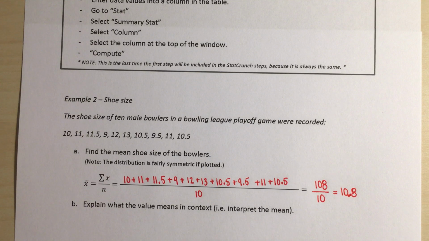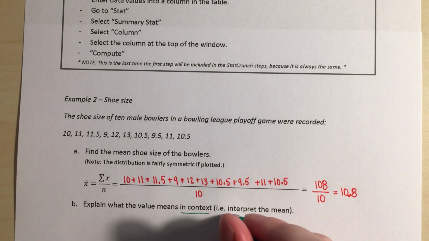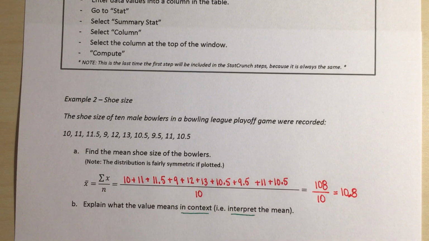Right, so we're going to see a lot in this chapter, in the next chapter. Explain what this value means in context. So we're going to see quite often the words in context or interpret. So a lot of times we're going to be finishing our answer by writing some sort of sentence explanation here.